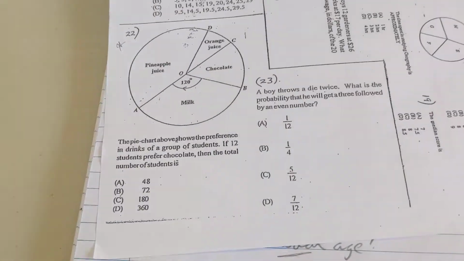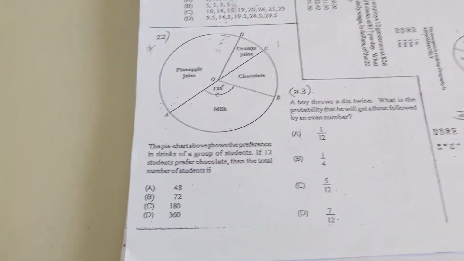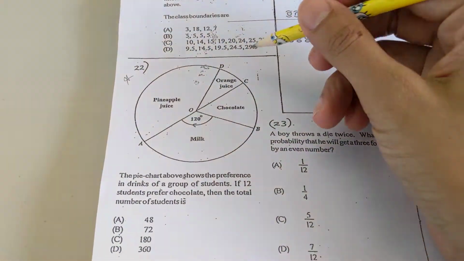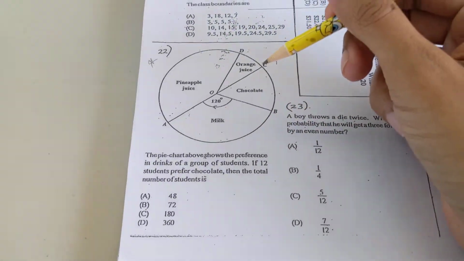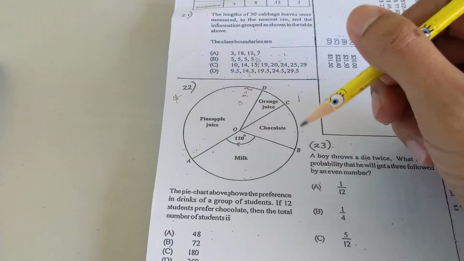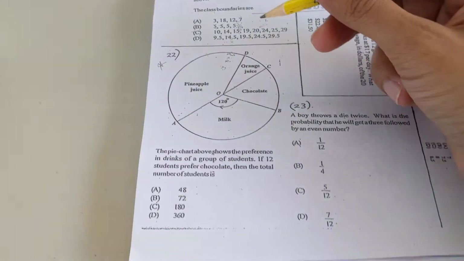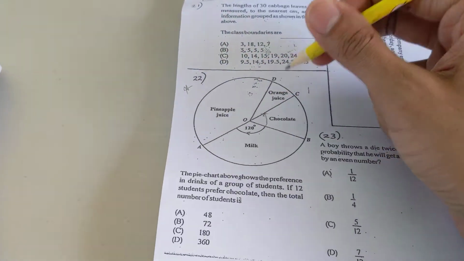Let's look at one of the other popular pie chart questions, and again this one repeats often. So here we have a pie chart and they didn't give me the whole. I want the whole, in this case, the total number that this circle represents. We have pineapple juice, orange juice, chocolate and milk in degrees. So a little bit of geometry coming in here. This is half the circle to finish off here.